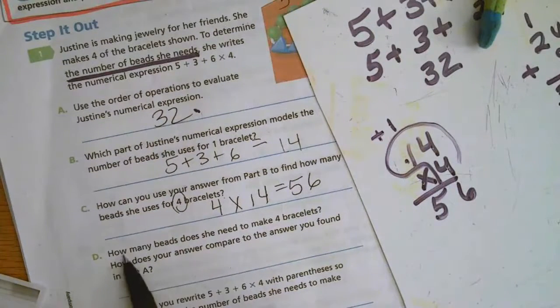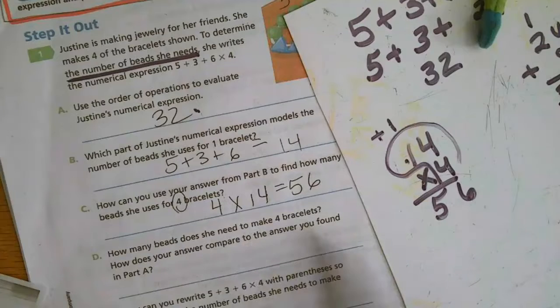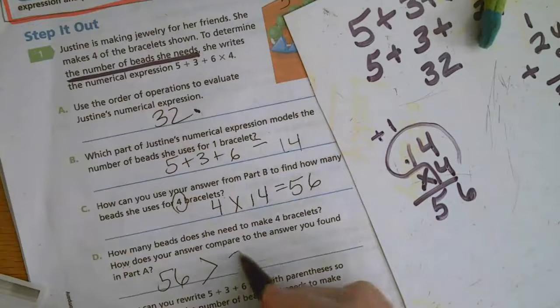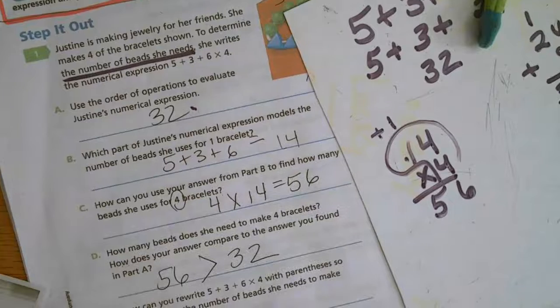In part D, it says how many beads does she need to make 4 bracelets? Well, we know it is 56. How does your answer compare to the answer you found in part A? Well, it is greater than the answer that I found, 32, in part A.